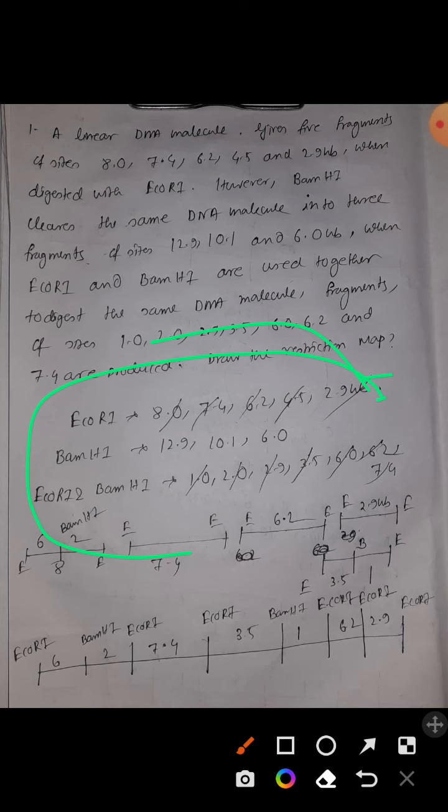Then step 2 will be to calculate all the fragment lengths in each case, so that you can find out whether there is any problem in the question, or you have made any mistake or not. So if all the fragment lengths are the same, then you can conclude that yes, the question is right and I have not made any mistake till now.